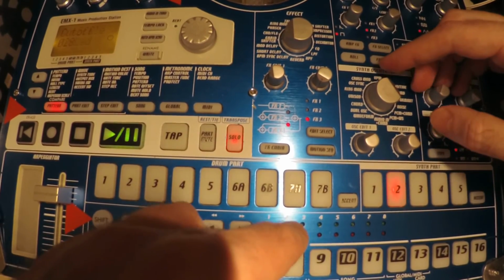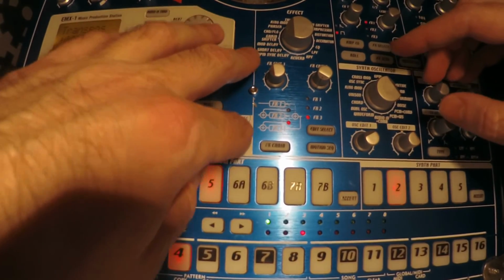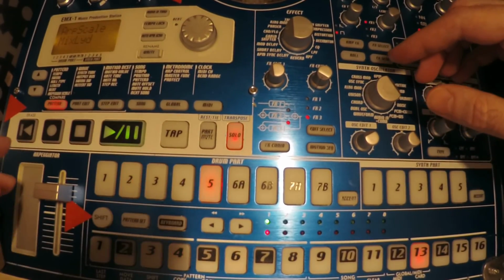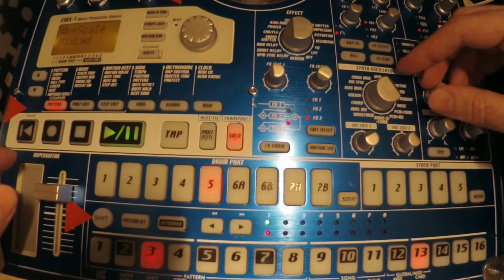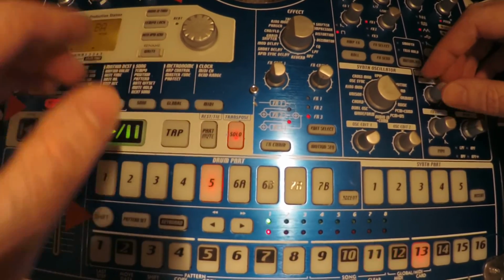To get distracted by a single sound. I can save the pattern right here.